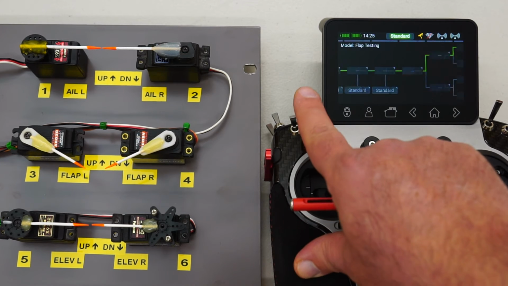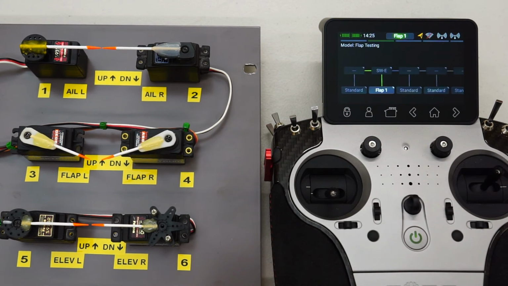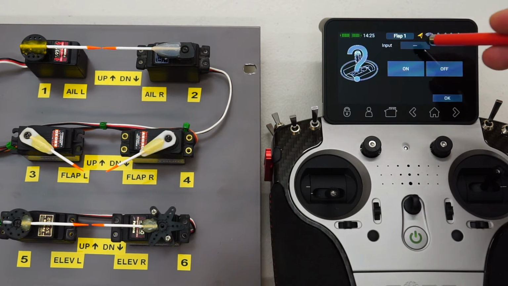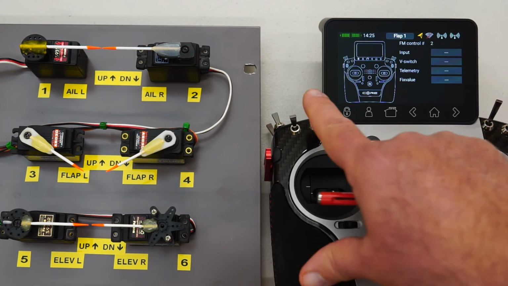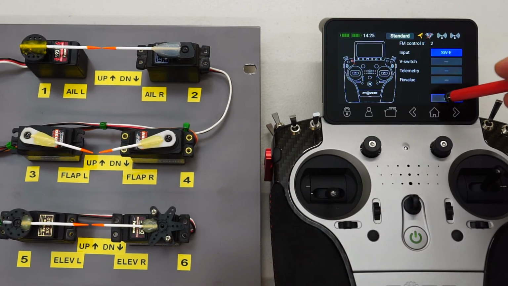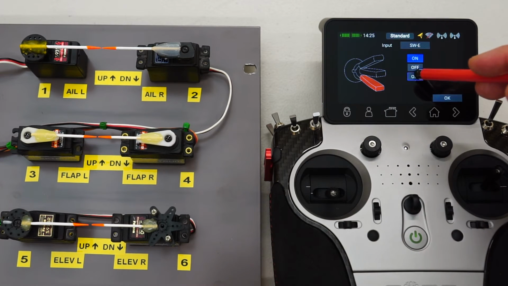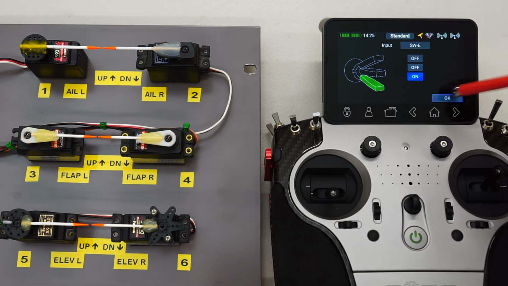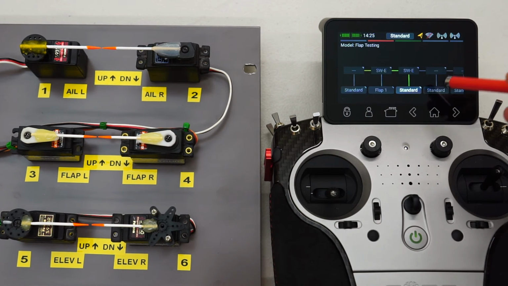Now while we're here, I'm going to do the same thing, but I'm going to make a second flap position. So we'll use the same switch. So we'll use switch E. There you go. And I'll set that to on in the fully forward position, or backwards, depending on which side of the fence you're standing.